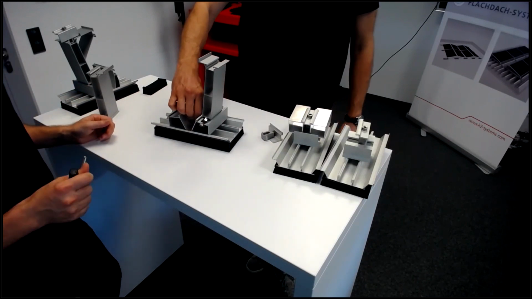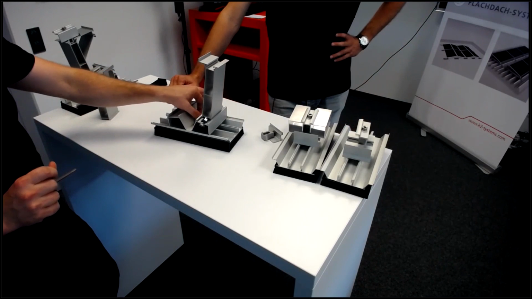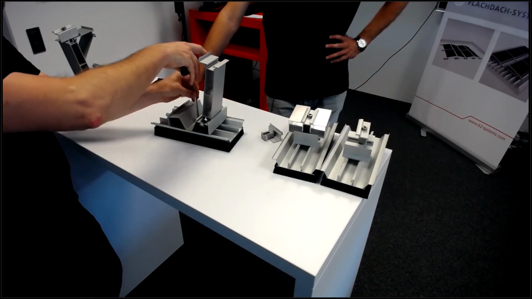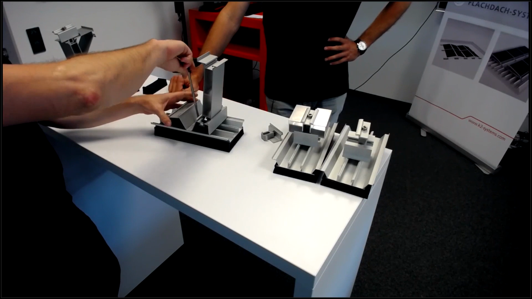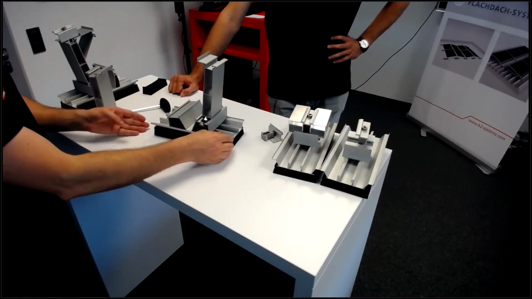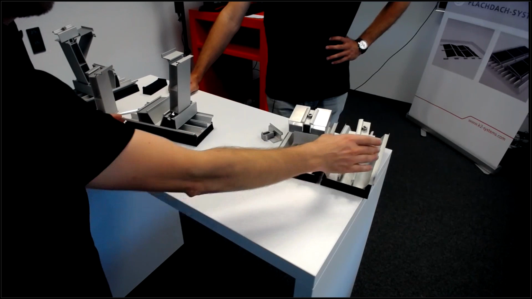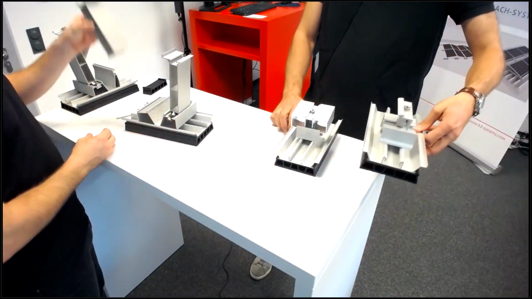It's very easy compared to the earlier system. You only need one screw to fix the upper part, and the best thing is that you don't need any screw for the lower part, but we will mention this in a second.